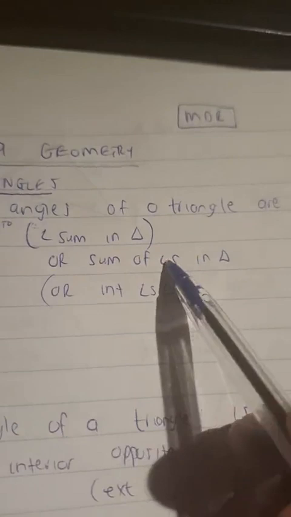So I'm going to go back to the first statement. I'm going to read it because for our Euclidean geometry session today, we are looking specifically at the theorems that have to do with triangles. The first one says, the interior angles, by interior we mean inside.